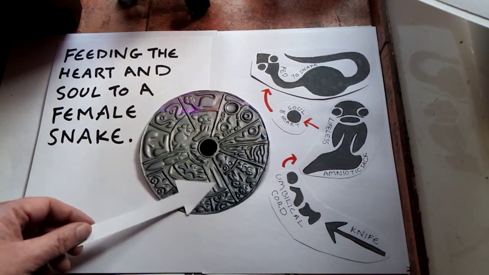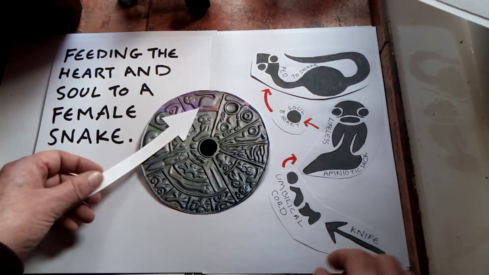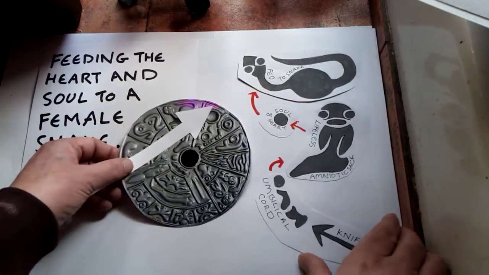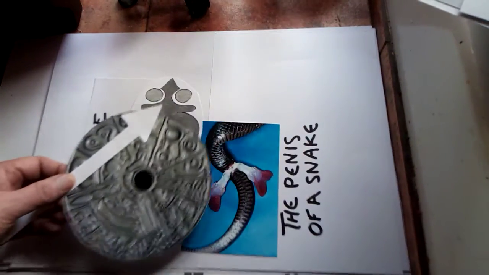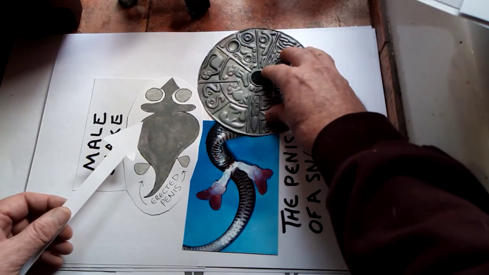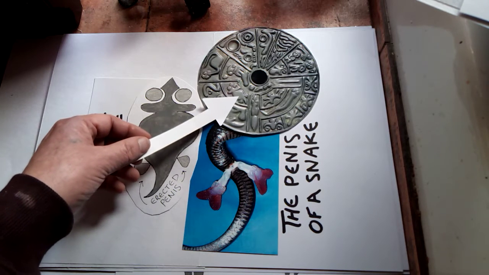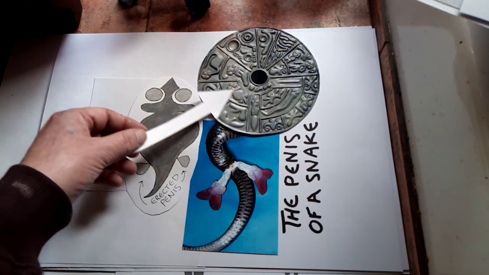And here it is here. 1, 2, 3. Now this being a female snake is then mated with a male snake. The male snake, being here with an erected penis, goes straight on from the female snake.